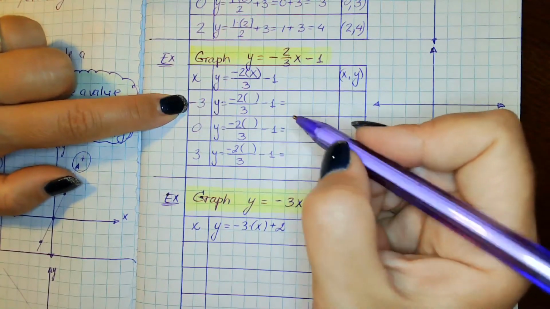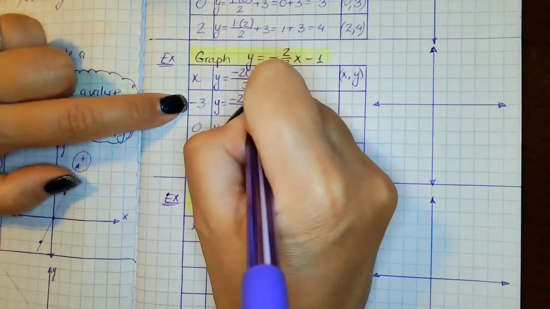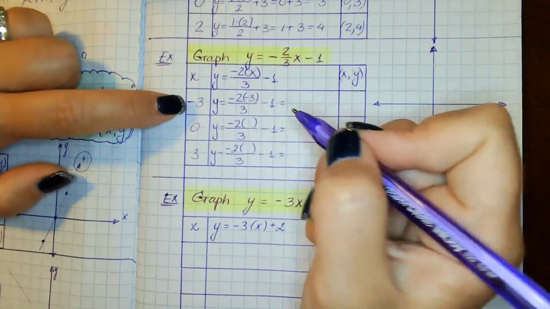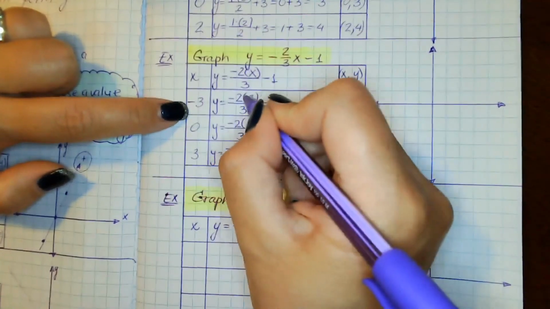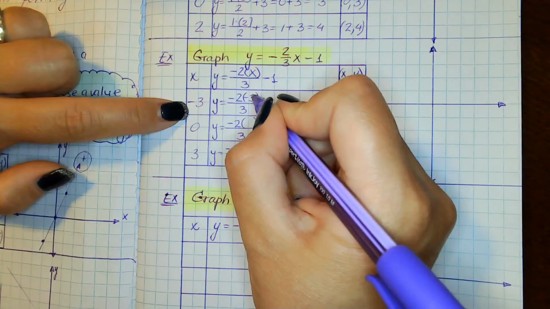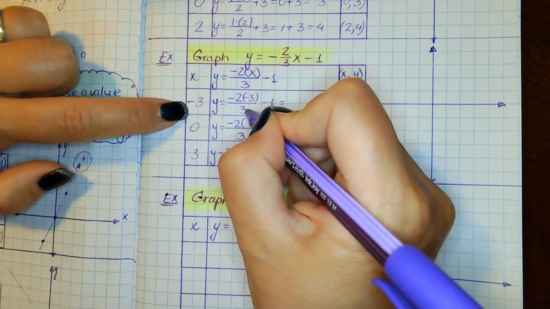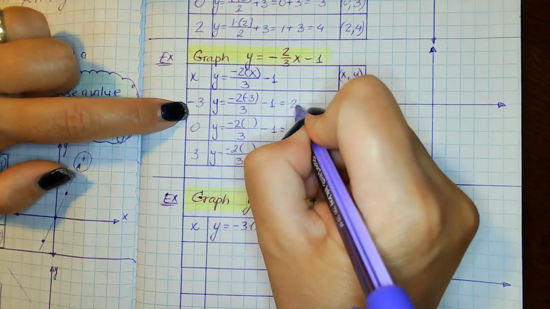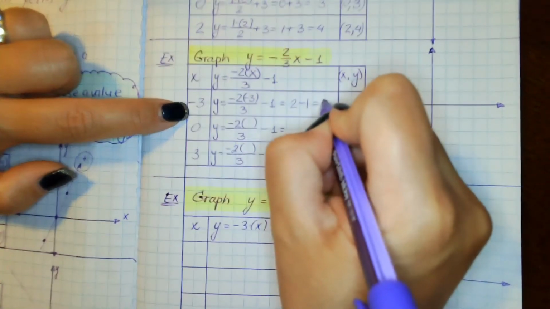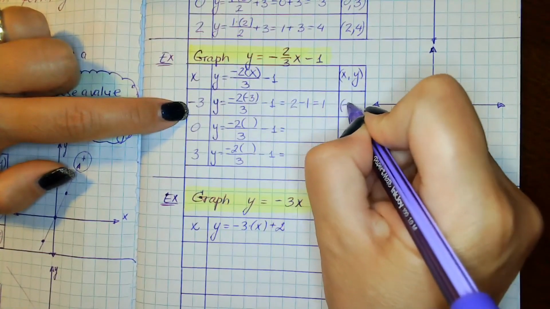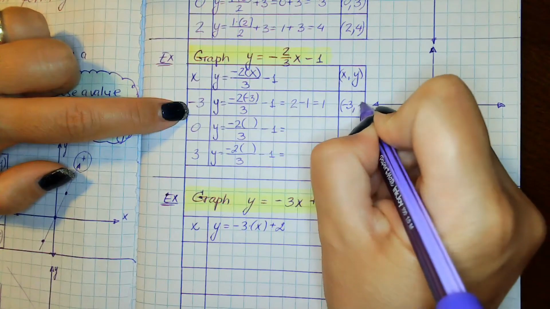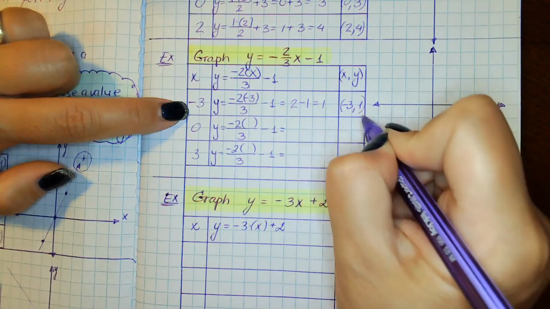Then I'm going to use the equation and substitute my chosen x value. So for the first y, I have -2 times -3. That would be 6. 6 divided by 3, 2. And then 2 minus 1 equals 1. So for the chosen value -3 for x, 1 comes out for y.